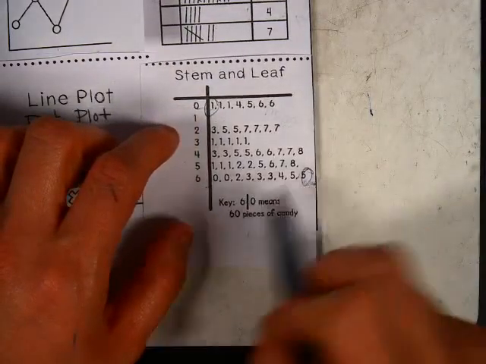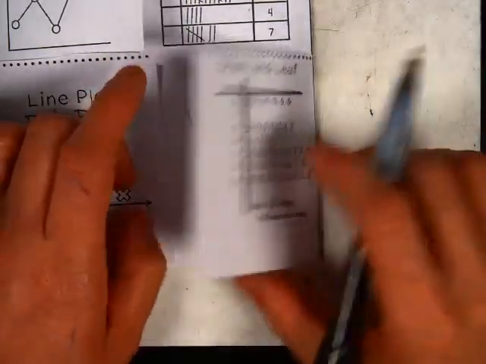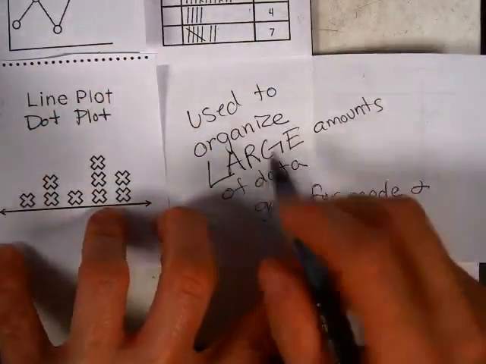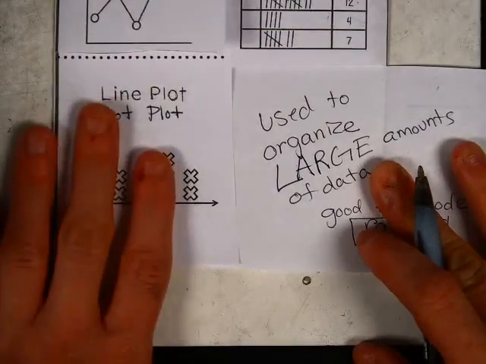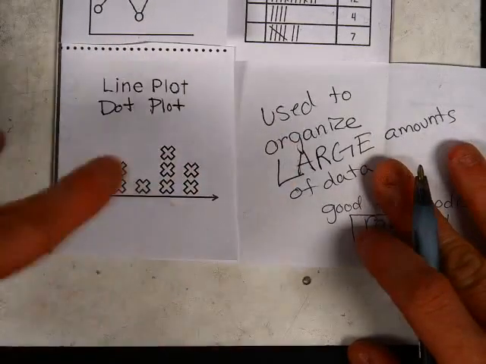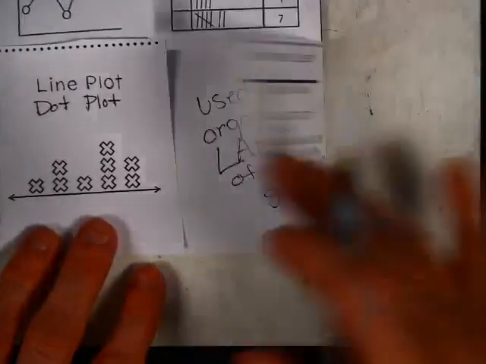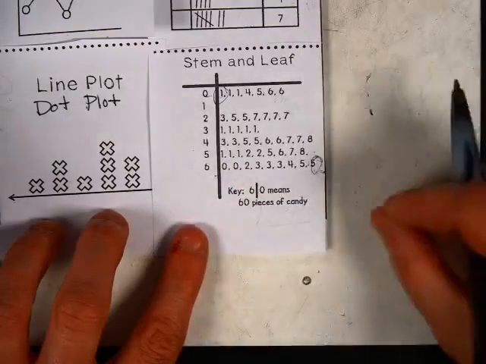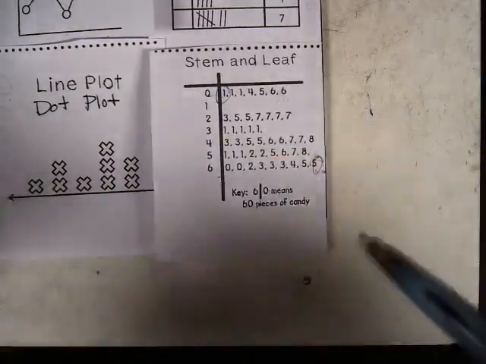It's always easy to see the range, but it's for large amounts of data. With dot plots, once you get past like 25 things, it starts all blending together and it's hard to see. With this, you have tons of numbers and you can see it quickly. And it organizes it. It puts it in least to greatest naturally.